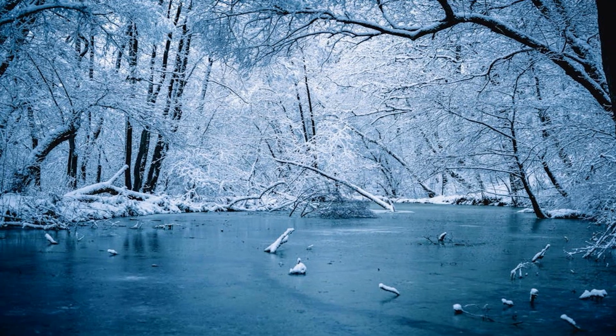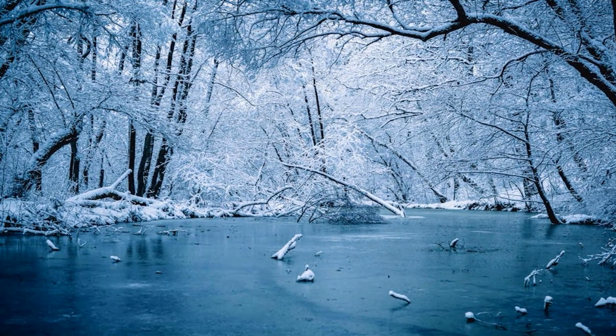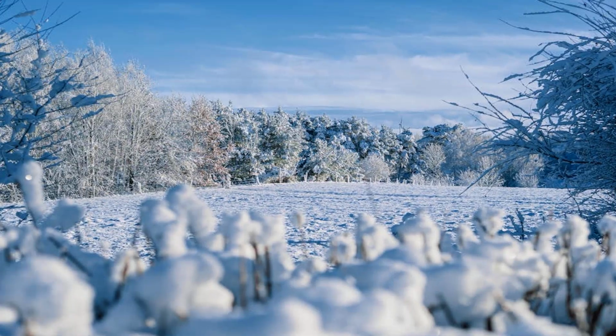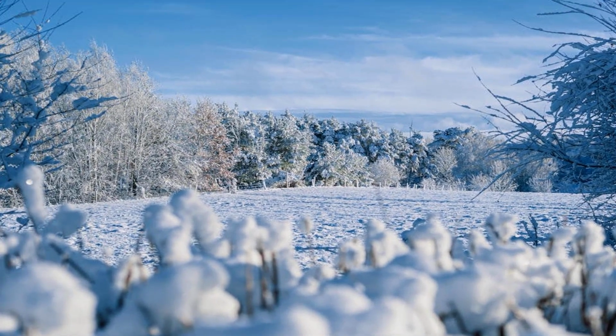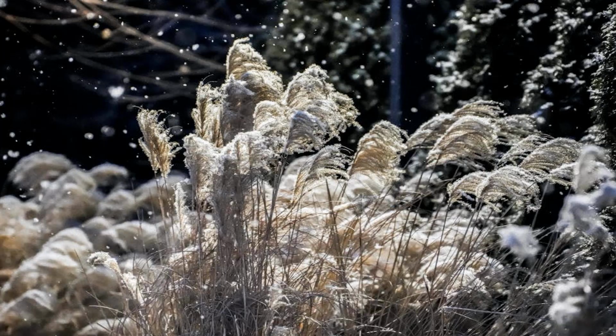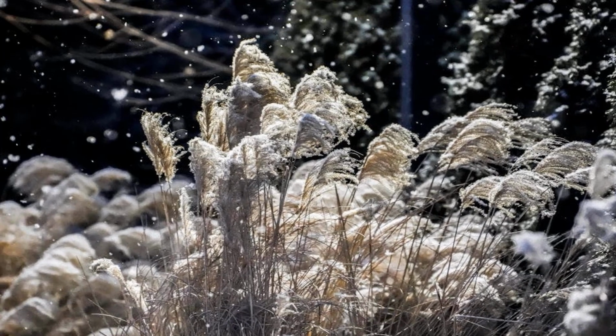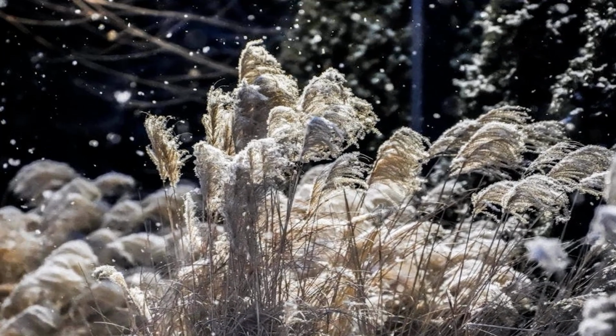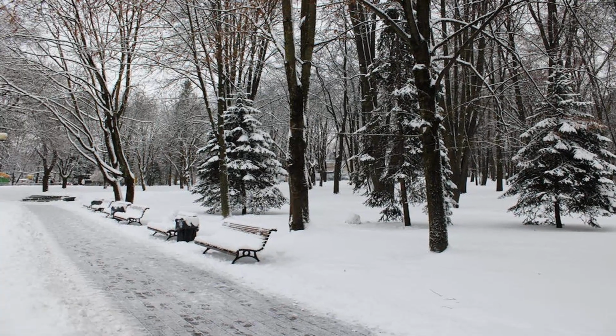CRISPR revolutionized genetics by making precise DNA edits faster and cheaper. In this video, we'll explain the molecular basis of CRISPR, how researchers use it across fields, real examples, and the technical and ethical challenges ahead.